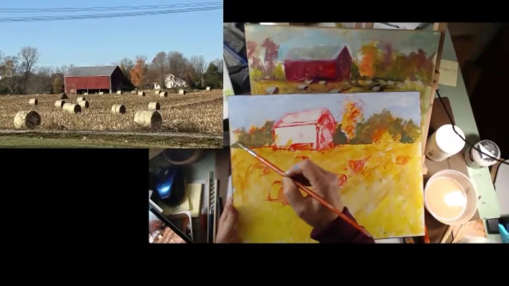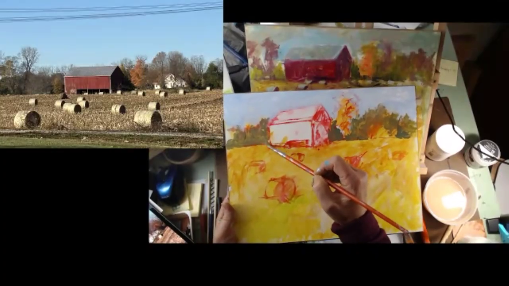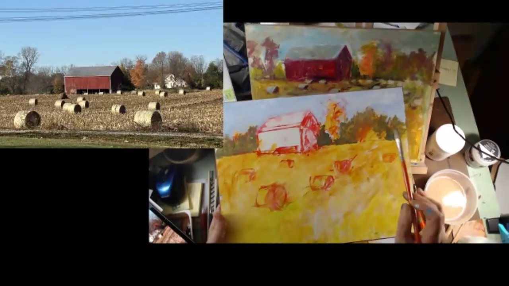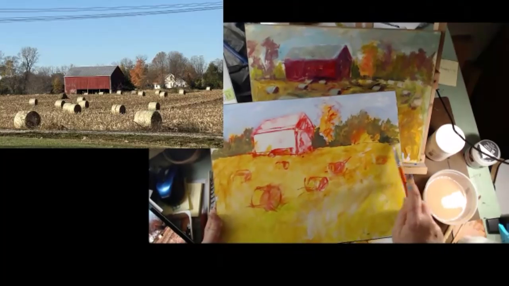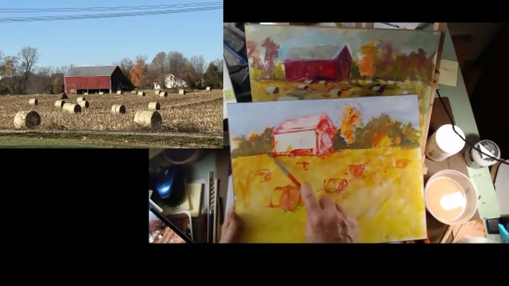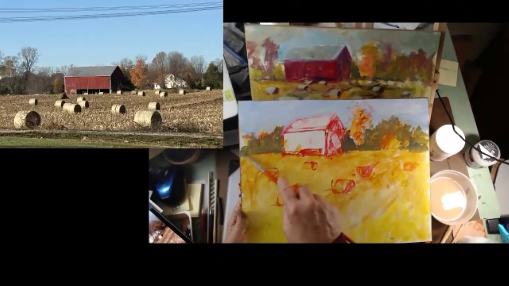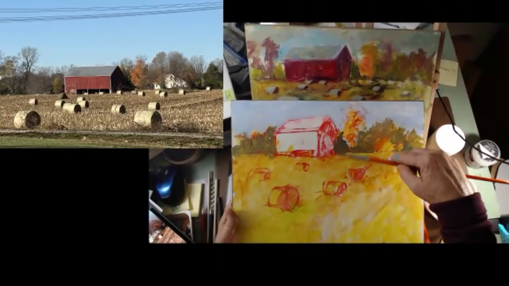So I'm just getting those colors down in. I don't want a hard edge down here along the field, so I'm just gonna pull it around, pull the color down into the field a little bit.